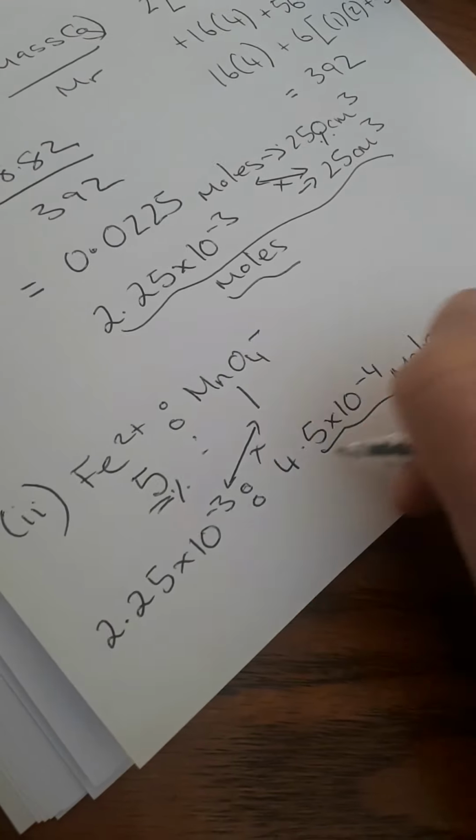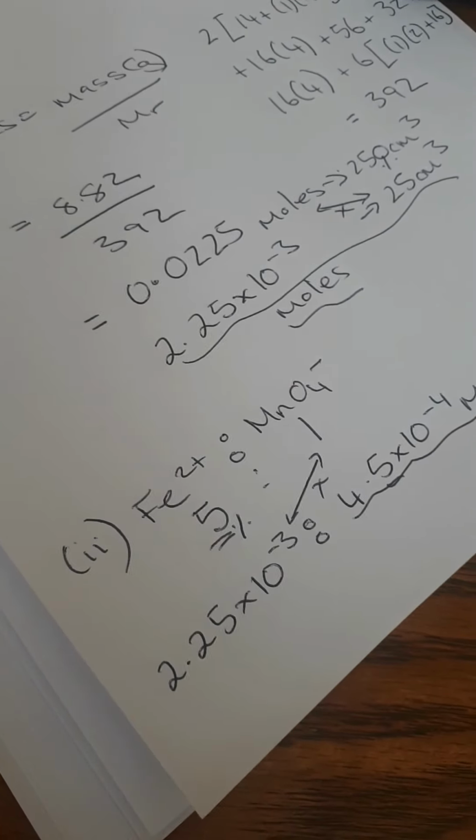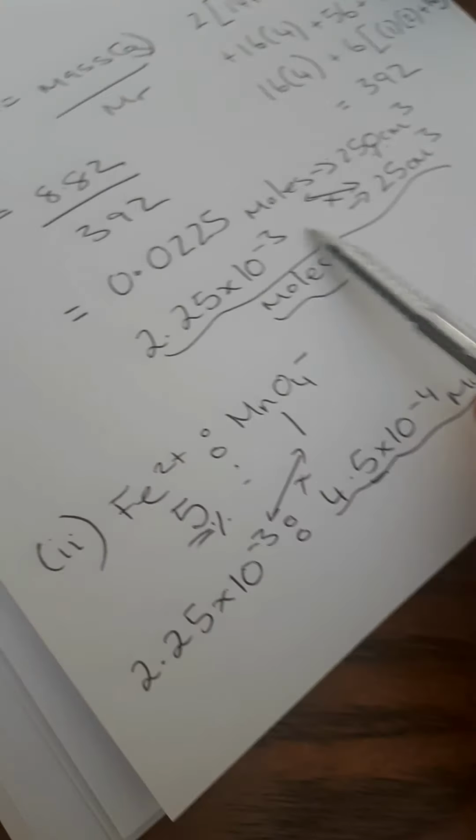And that is the answer to that question, because in the question you're asked what is the number of moles required to oxidize this quantity, and this quantity is 2.25 by 10 to the minus 3. The final part that you're asked is the molarity.